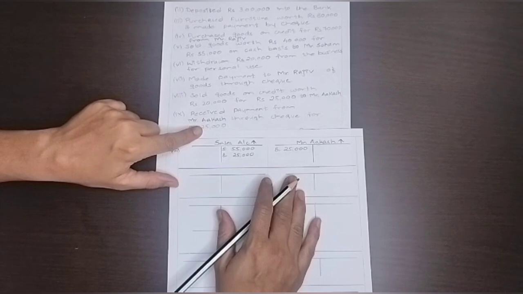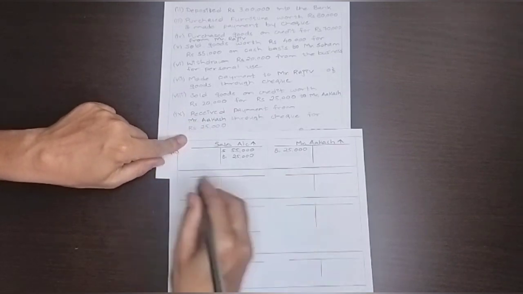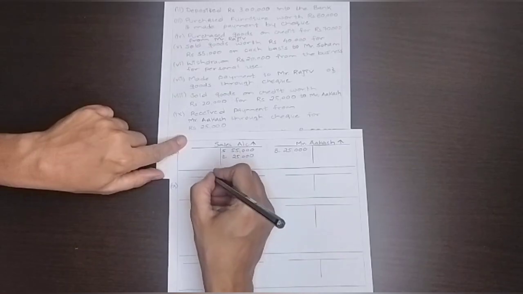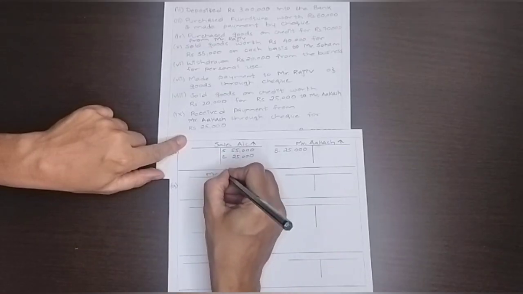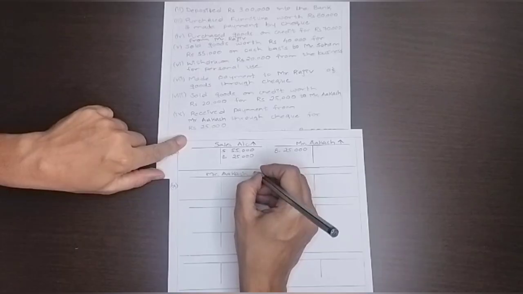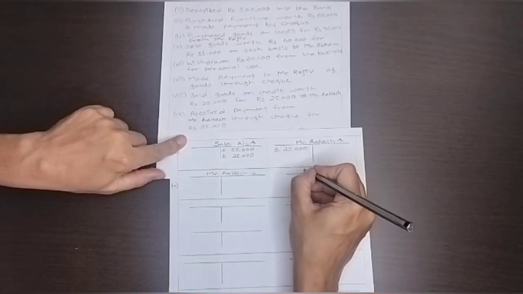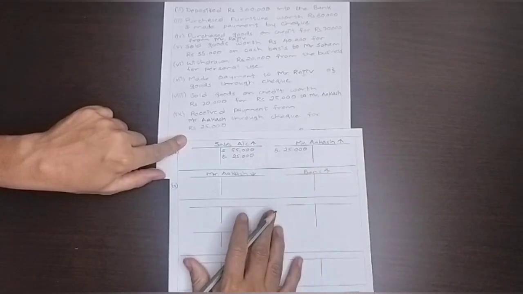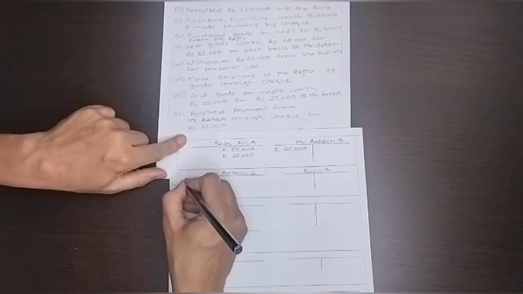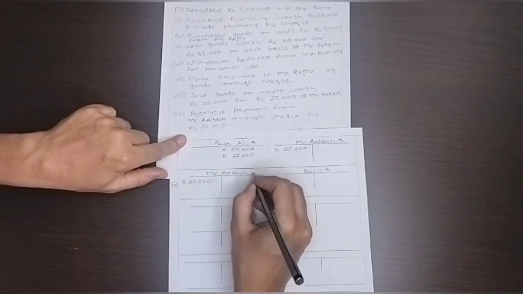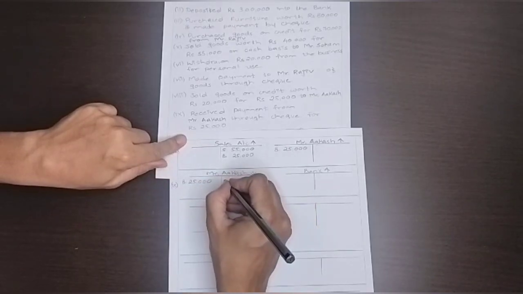Receive payment from Mr. Akash through check for rupees 25,000. And Mr. Akash made a payment. So my asset is now reducing, and another asset, I'm getting a payment through check. So my other asset is increasing. So Mr. Akash account earlier was debited by 25,000. So now my asset is reducing. So I will credit it.